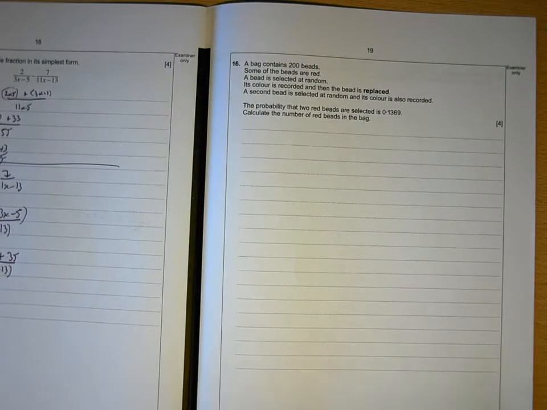Bit of probability. The bag contains 200 beads. Some of the beads are red. A bead is selected at random. Its colour is recorded and then the bead is replaced. A second bead is selected at random and its colour is also recorded. Probability that 2 red beads are selected is 0.1369. Calculate the number of red beads in the bag.